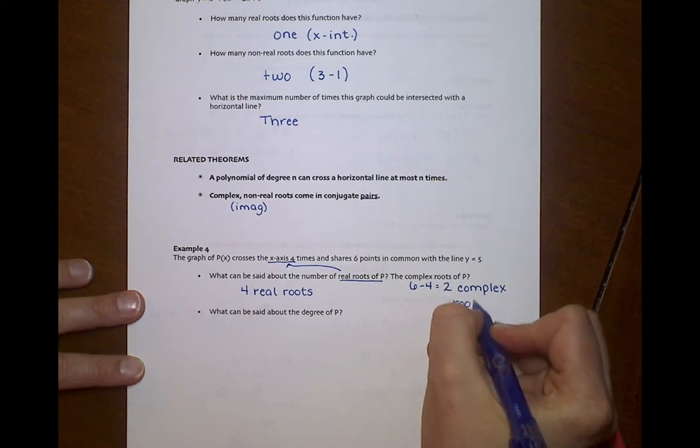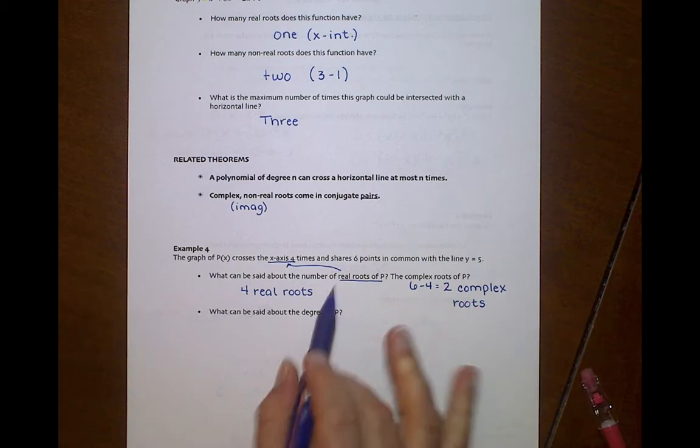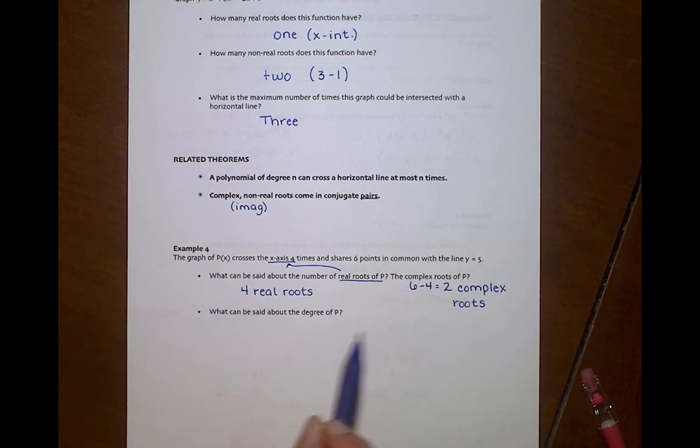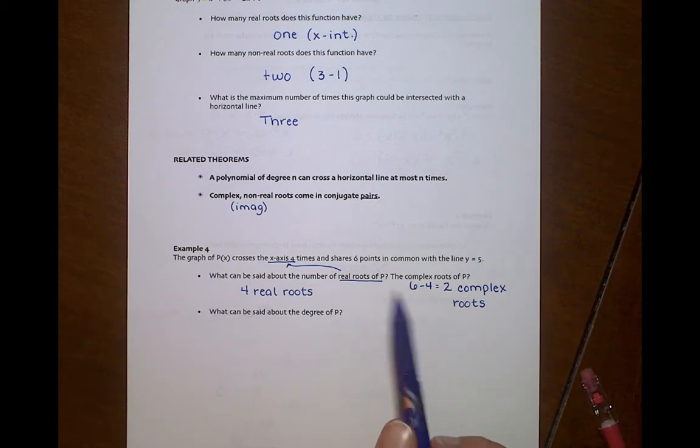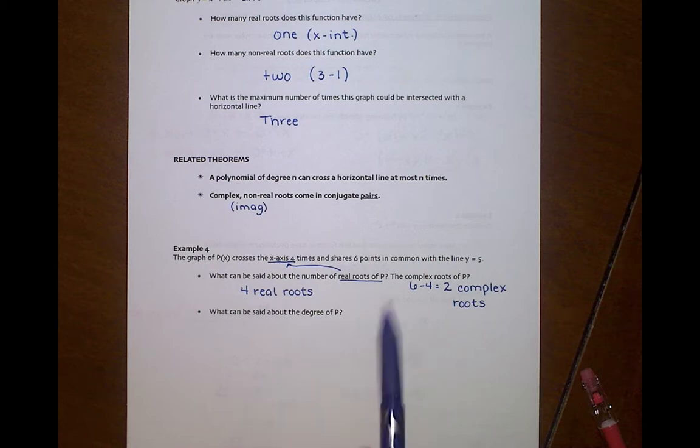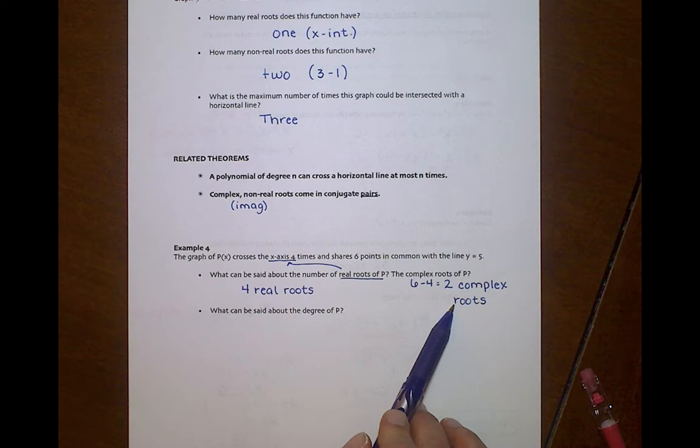Now, they didn't really tell us if maybe there was another place on the graph that you could hit it more times. That'd be a more complicated question, but that's why I'm saying at least 2 complex roots, because if there's somewhere else that I could hit it 8 times, then maybe I have 2 more complex roots that I don't know about. But based on the information I'm given, this is what I know.